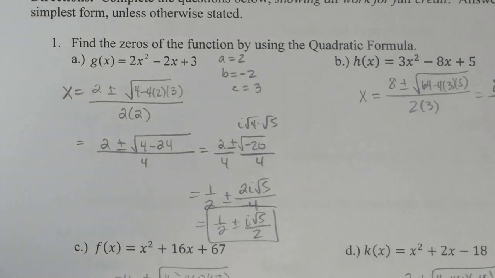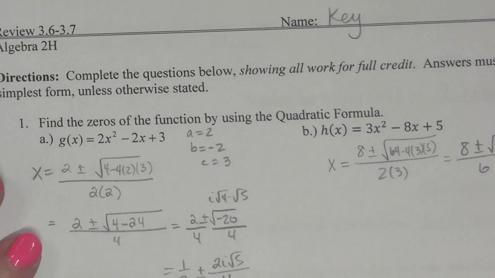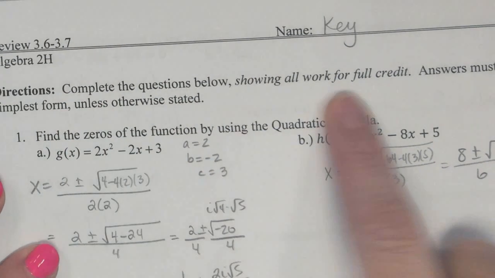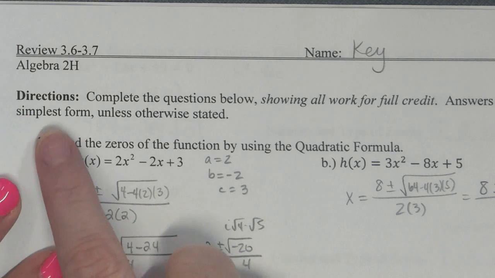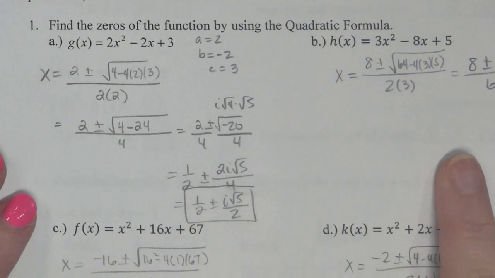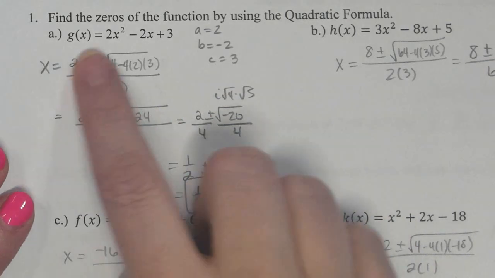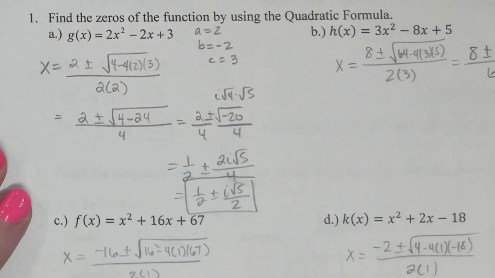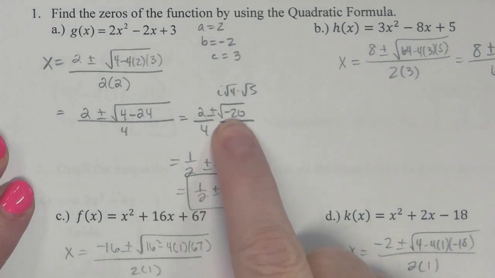So for number 1, it says find the zeros of the function using the quadratic formula. If you read the directions, remember, you're showing all work, which you guys were doing, and then answers are always in simplest form. So when you set this up with your a, b, and c, you have to know that, opposite of b, plus or minus, square root, b squared minus 4ac. Okay, underneath the radical, you get negative 20.